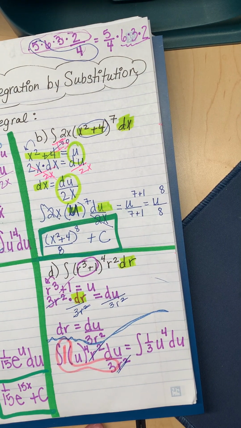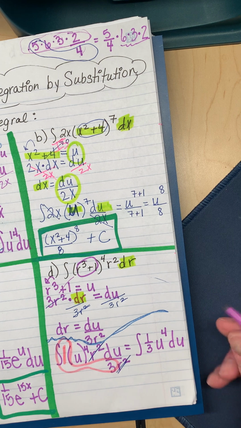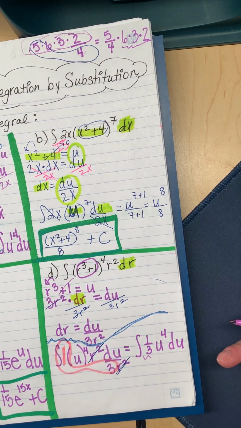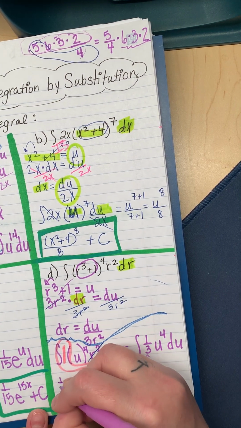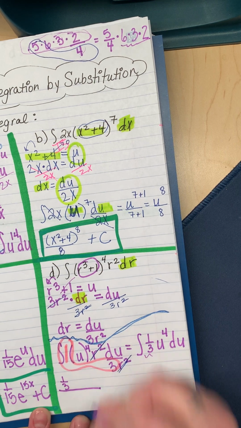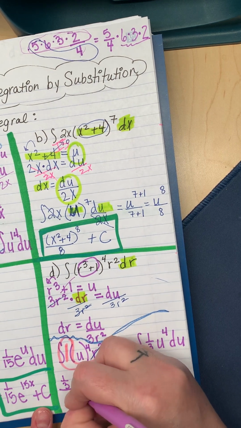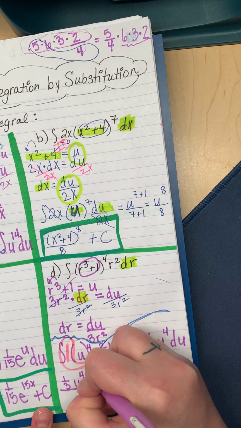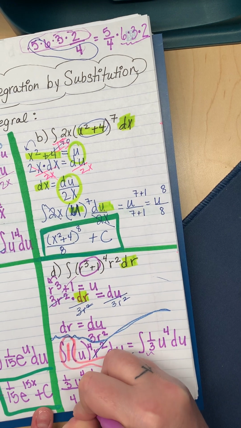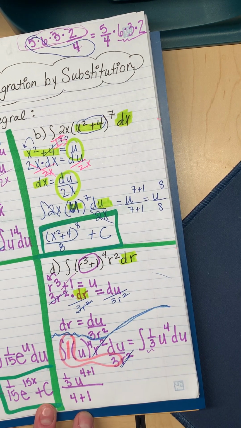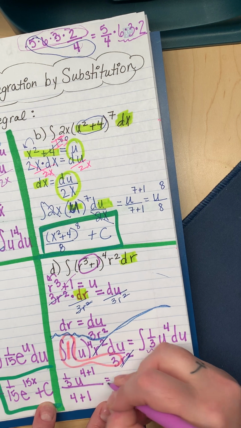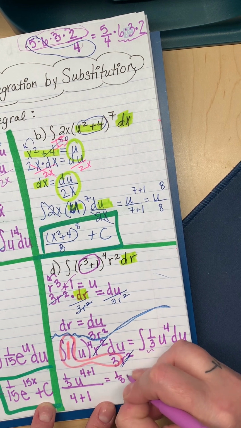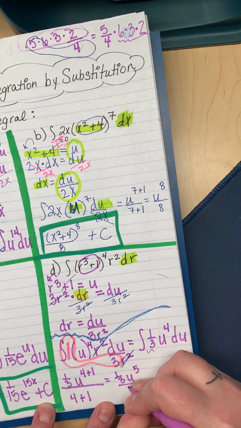All right, now we use our integral tricks. When my integral trick says there's a number sitting in front, I'm going to put that number in front. Then I'm going to put u to the exponent plus 1 over the exponent plus 1. Then let's do the math. We get 1/3 u to the 5 over 5.